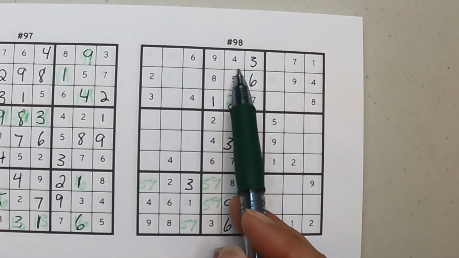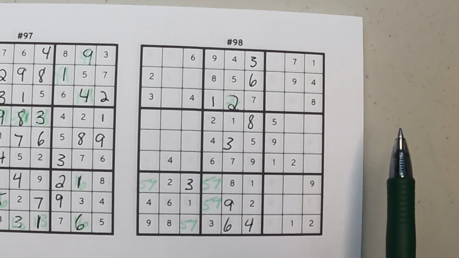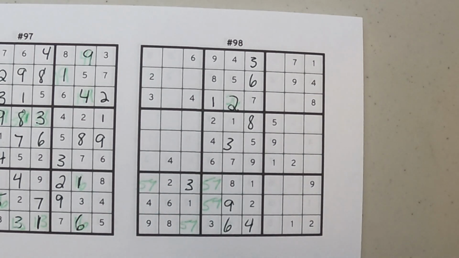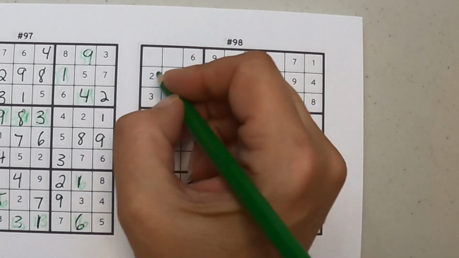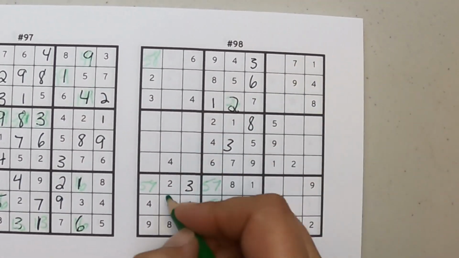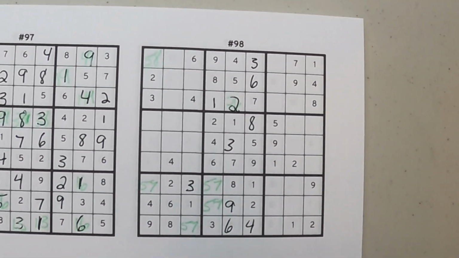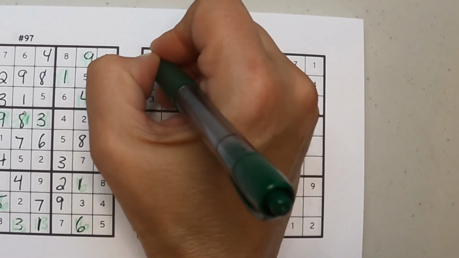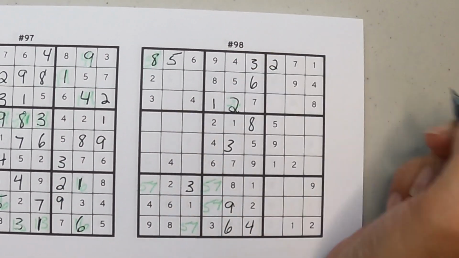If we look at this top row, we're missing 2, 5, and 8. We've got a 2 here, so 5, 8. 2 and 8 here. Makes this our 5, 8, 2.